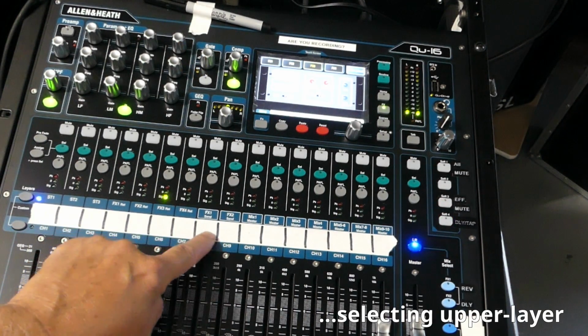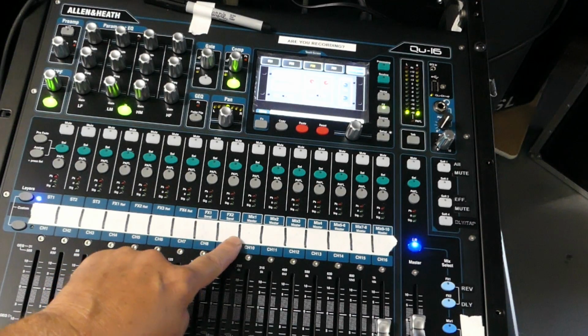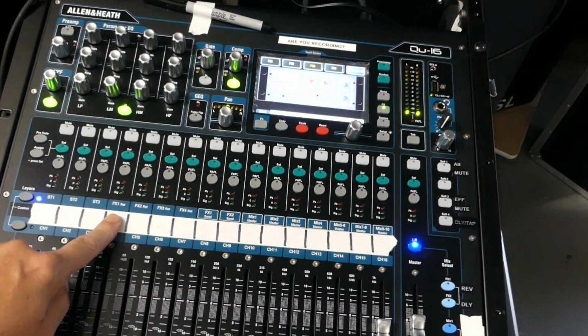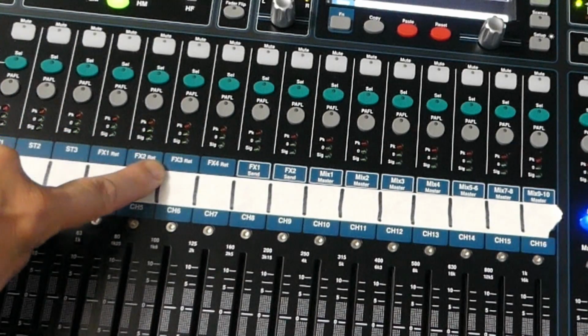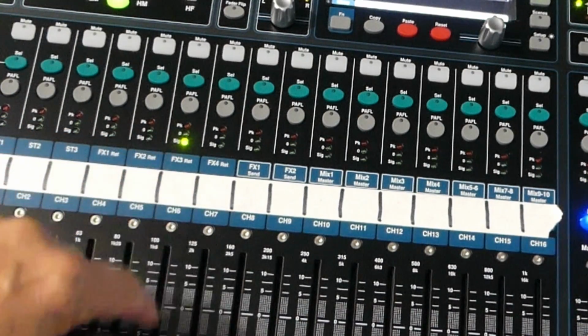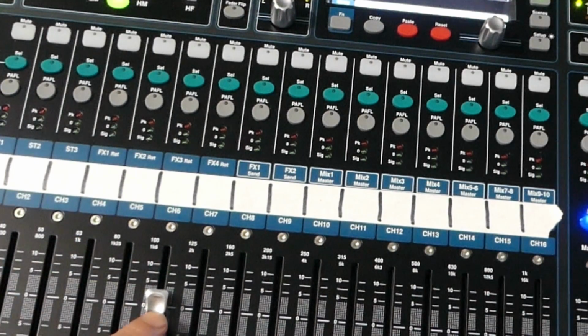We do not have FX3 and FX4 master sends. All we can do is return. And as you can tell already right here, FX3, the signal's already coming in. So all we've got to do now is return it to the front of house.